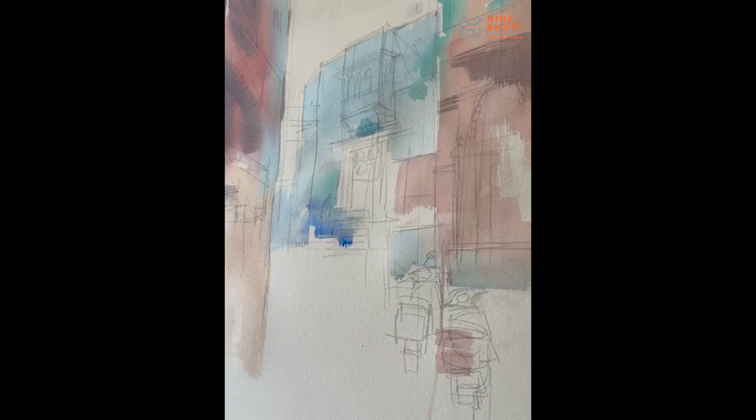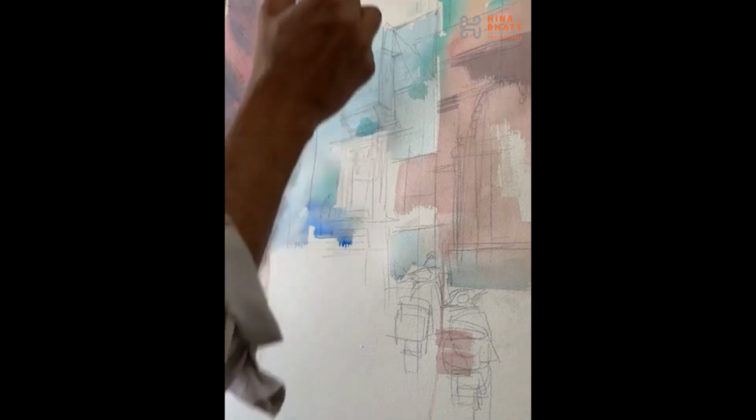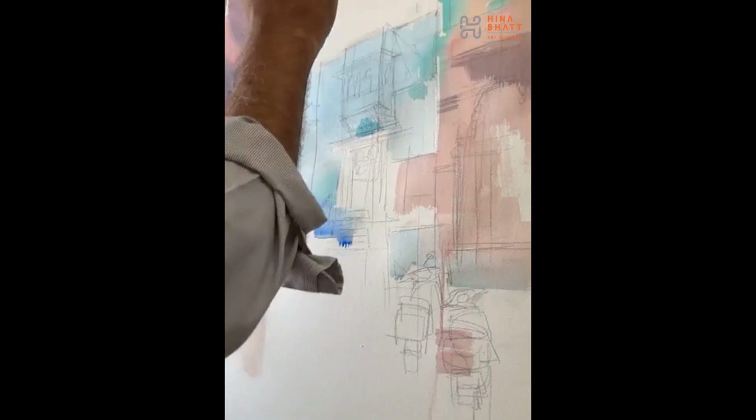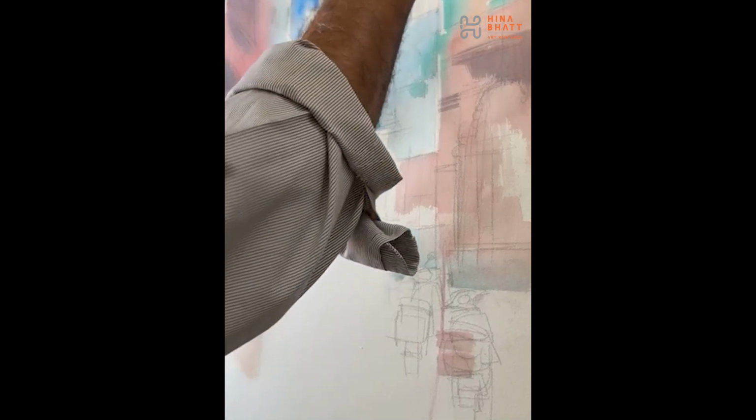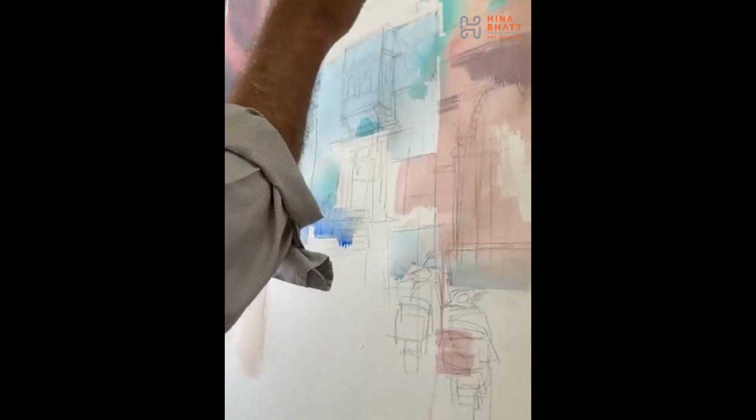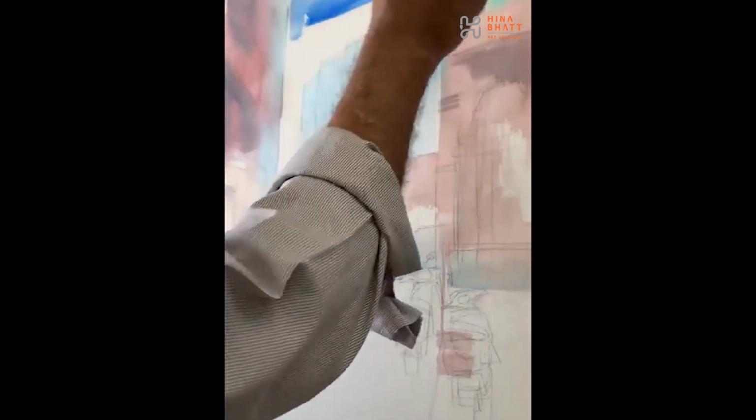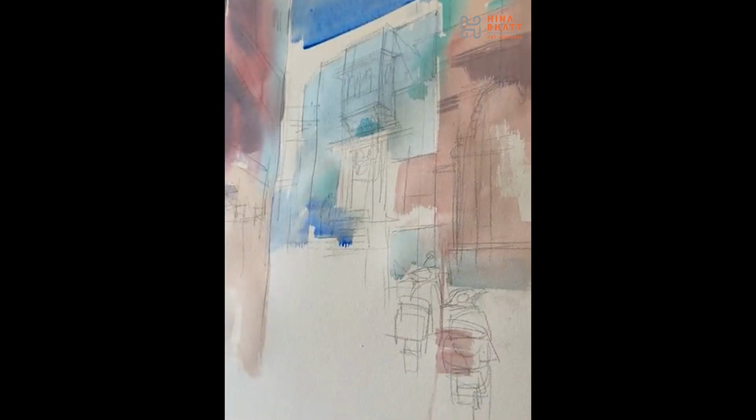Rohit Nath is asking, how much importance should we give to color and tone study apart from the thumbnail, which we usually do? As much as possible. See, all these aids like doing the thumbnail or the tonal study or thinking of colors are aids to painting. They are pretty important.